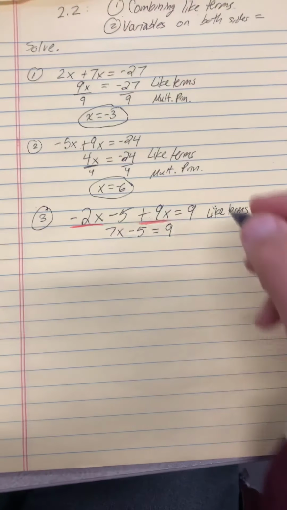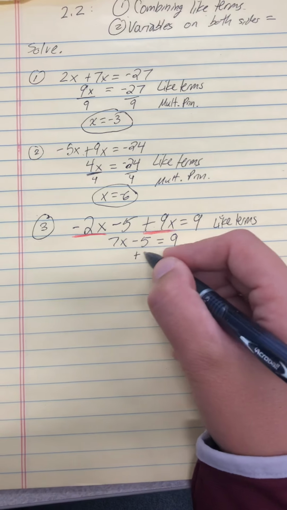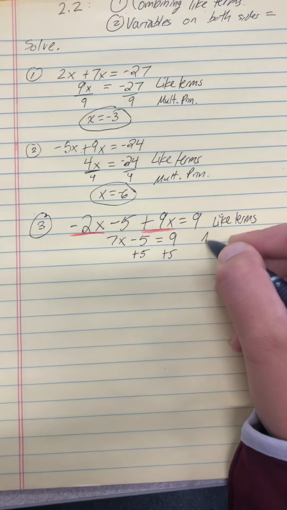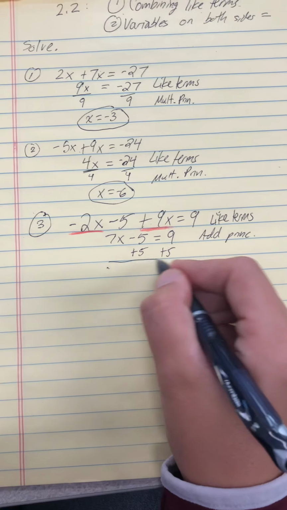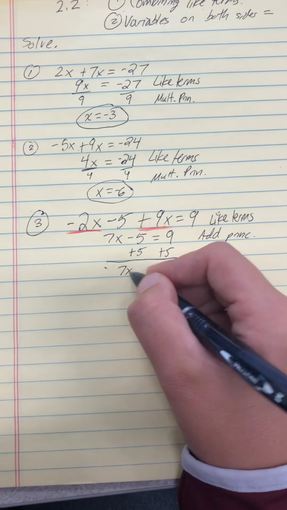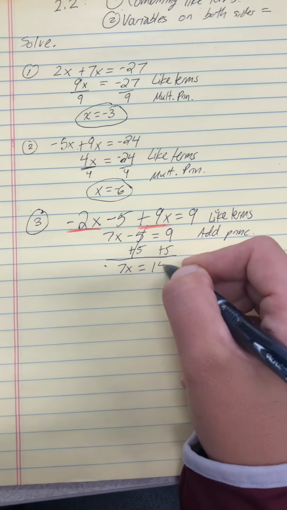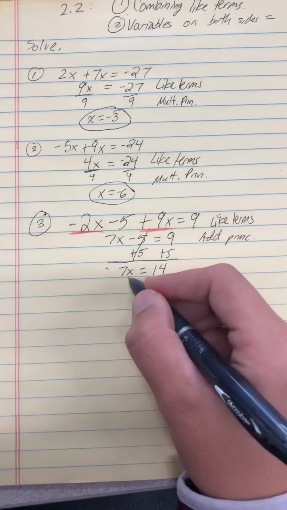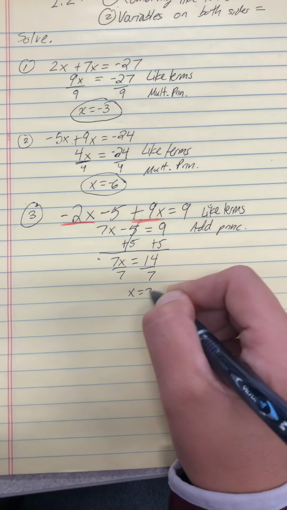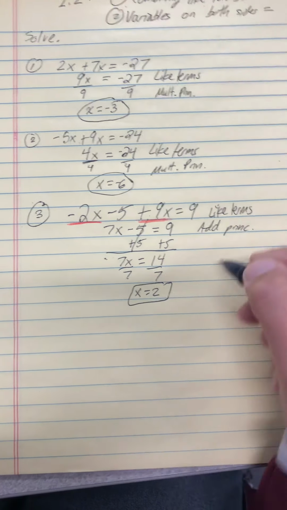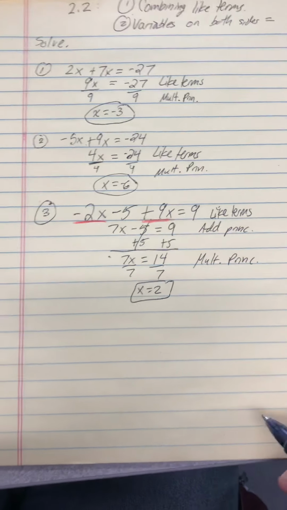Okay. Now from here, it turns into a two-step problem. To get rid of the minus 5, I have to add 5, which is the addition principle. So then when I solve, I get 7x equals 14. Now, 7 is next to x, so I divide by 7, and I get x to be 2. And again, dividing by 7 means I use the multiplication principle.